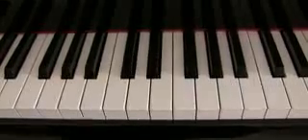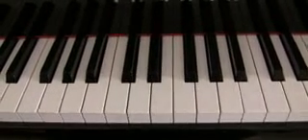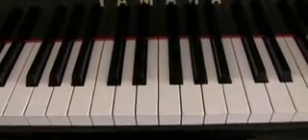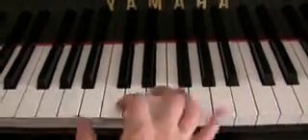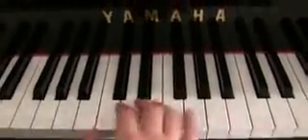Okay, so that's what these 3 scales look like on the keyboard. Now, let's go on to the piece of paper and I'll show you those, okay? Oh yeah, and one thing I wanted to add. Why they call it a harmonic minor is because it was used in harmony for chords.